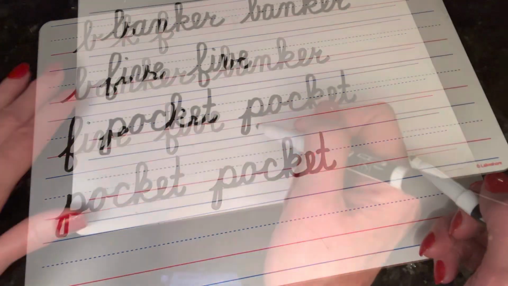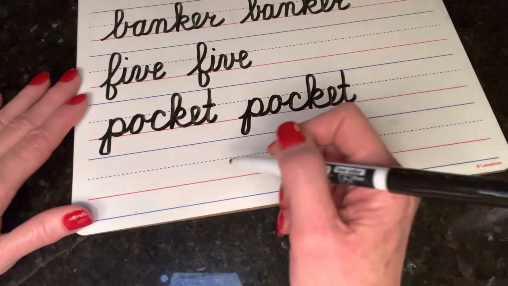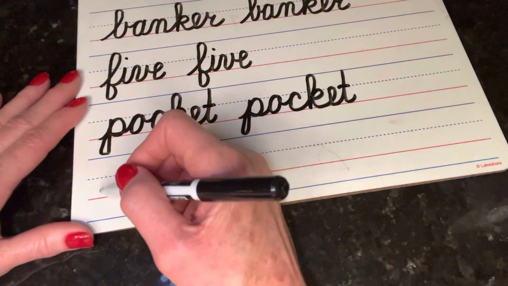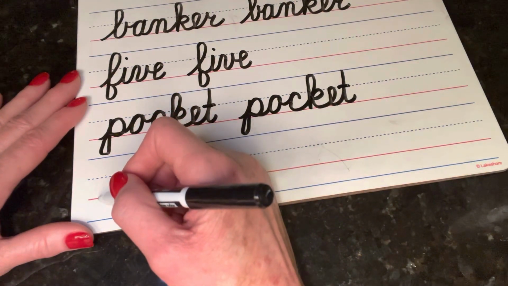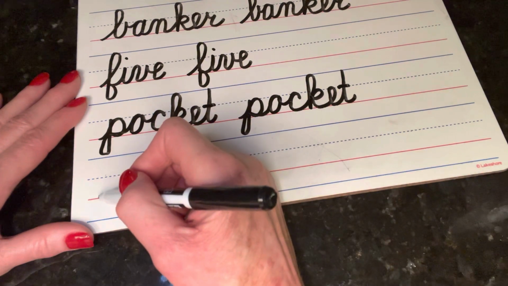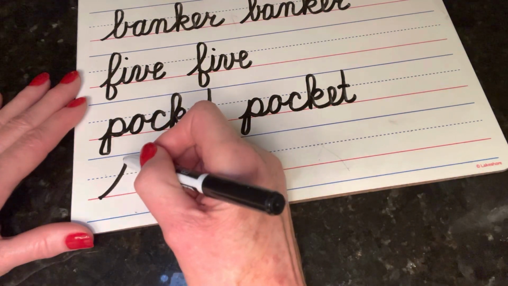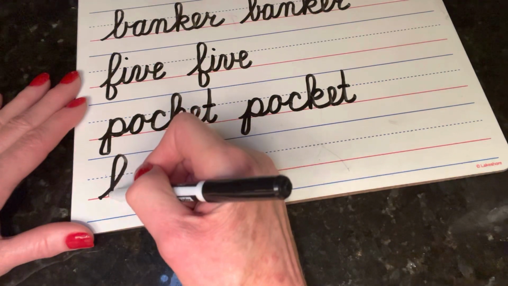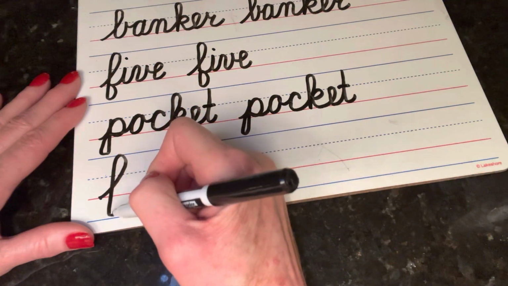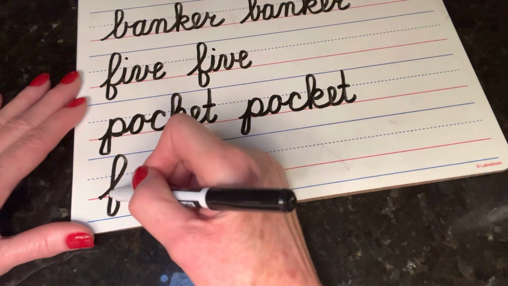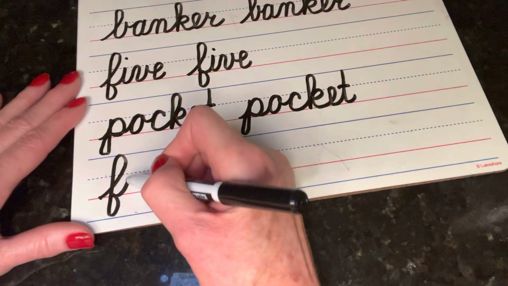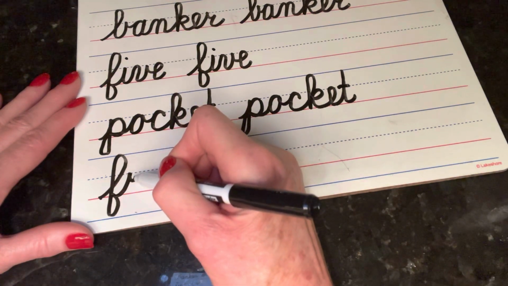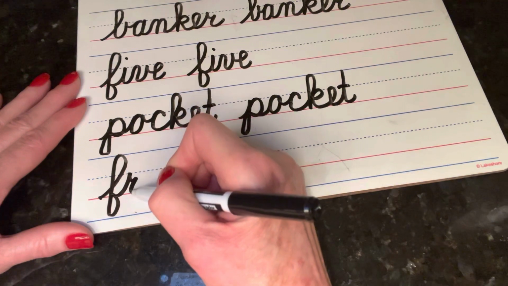Your turn. Our last word for this week will be frisky, frisky. Beginning at the baseline, sloping all the way up to the top line, ignoring the midline, coming straight back down. Make your forward loop down below. Now we're going into our R, towards the midline, half smile, scoop it in there.